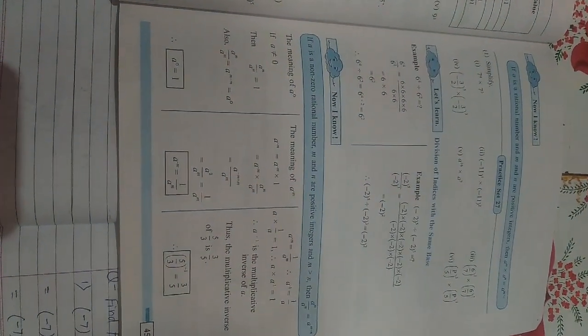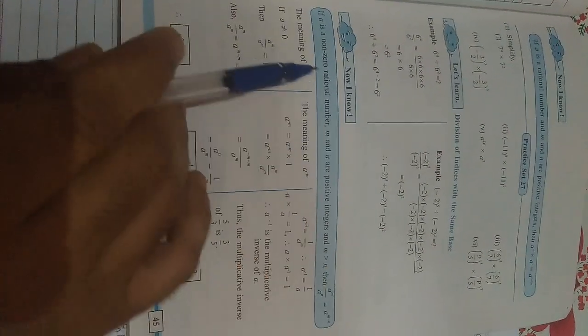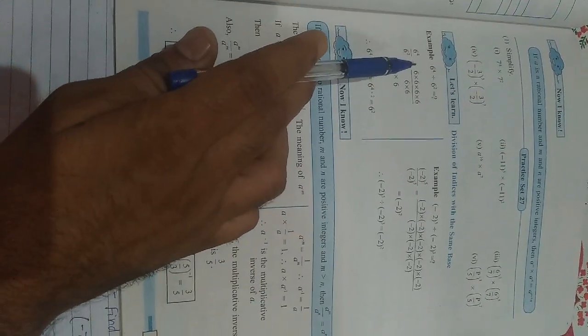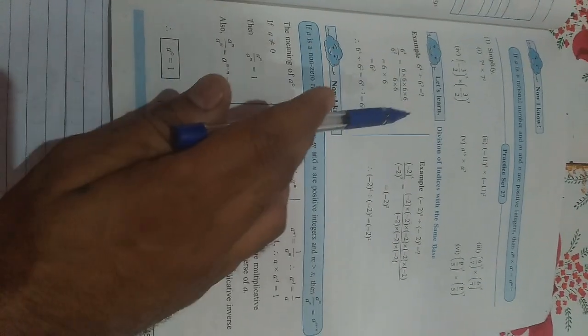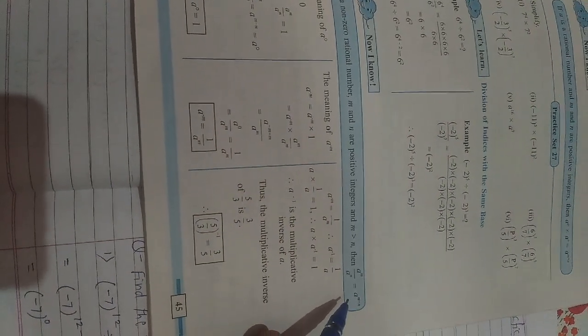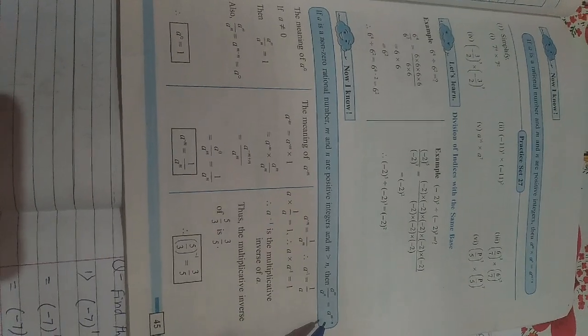Our next rule is related to division. I want to show division of indices with the same base. Here the base is the same but the index is different. At that time you use this rule: a raised to m divided by a raised to n, the base is same, so it is a raised to m minus n. In multiplication you add the indices, but for division we have to subtract the indices. Here m is greater than n.